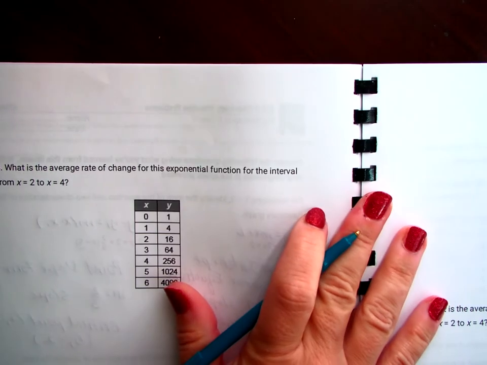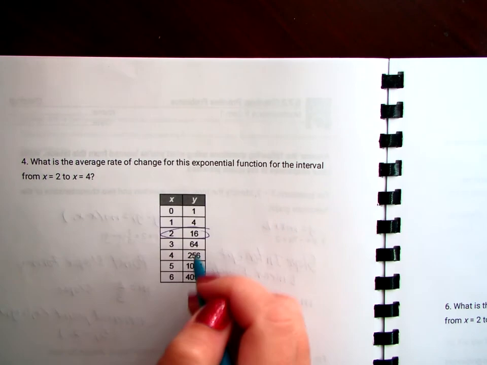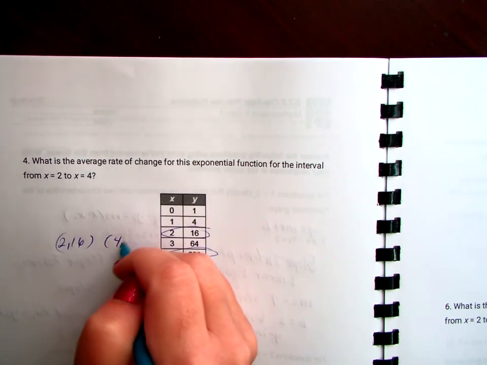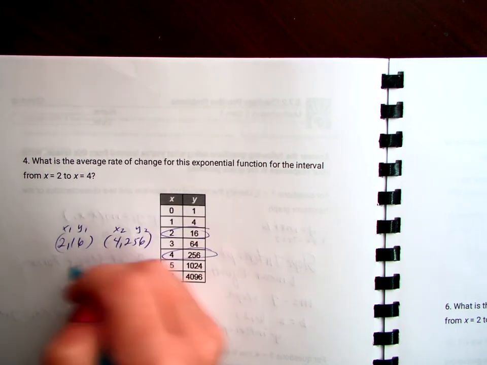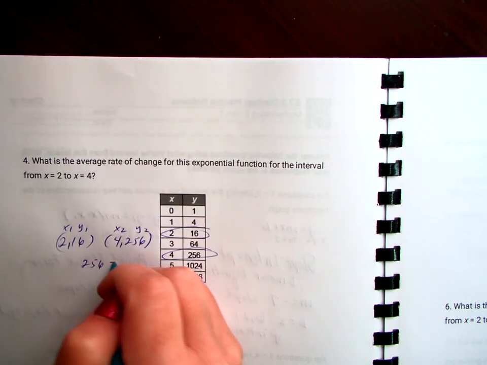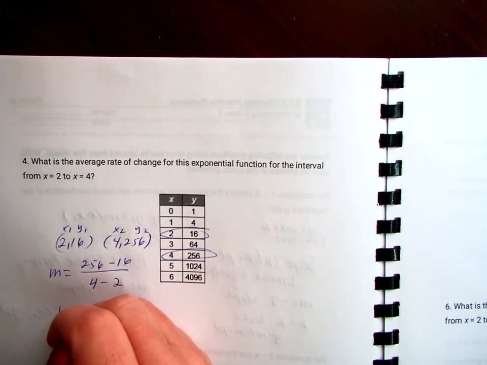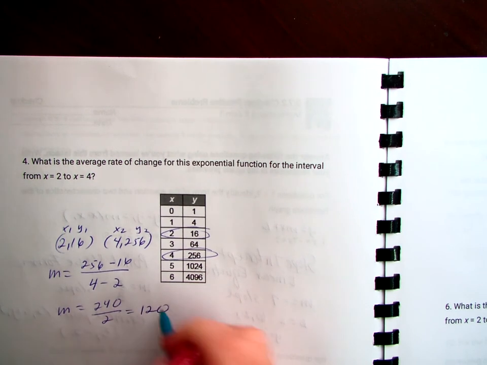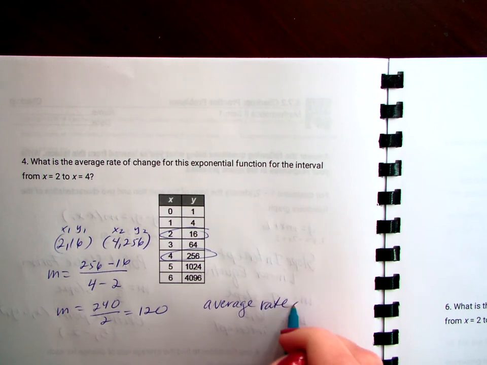Okay, what is the average rate of change for this exponential function for the interval from x equals 2 to x equals 4? So again, we're looking at these two pairs, (2, 16) and (4, 256). Slope formula, so that's going to be 240 over 2, or 120. So this time our average rate of change is 120.